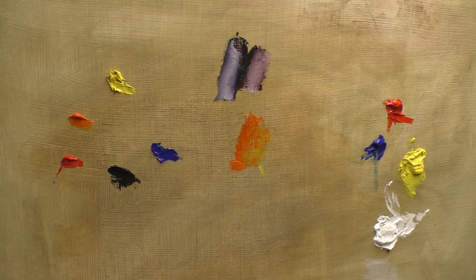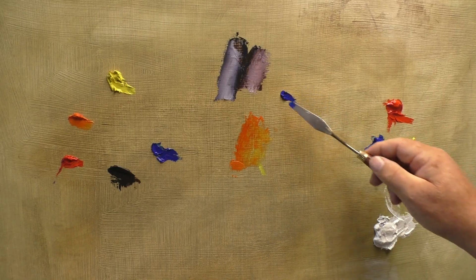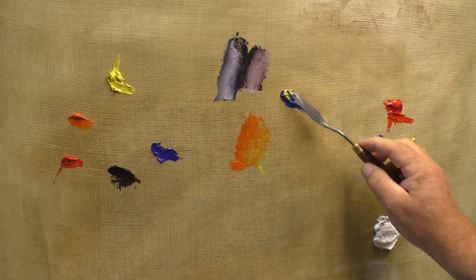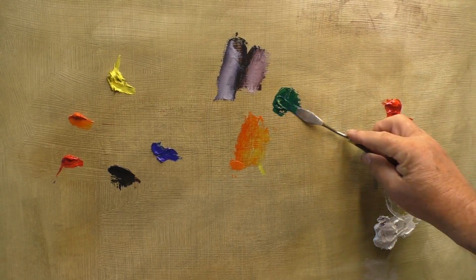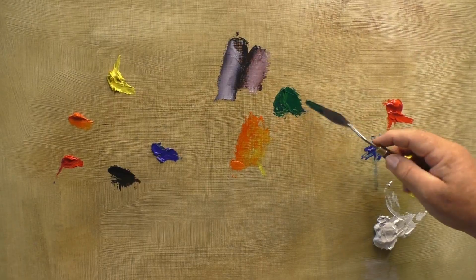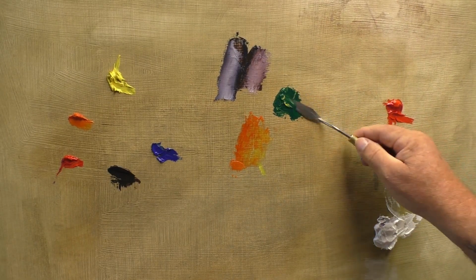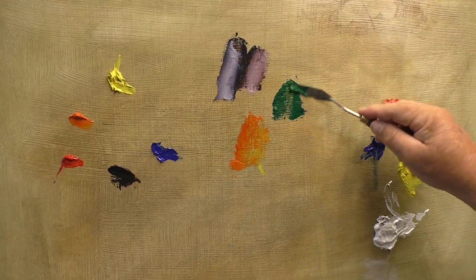Let's mix the last color, which will be blue and yellow. And here we get a nice bright green. Let's take a bit more from here. Make this a little bit like this.